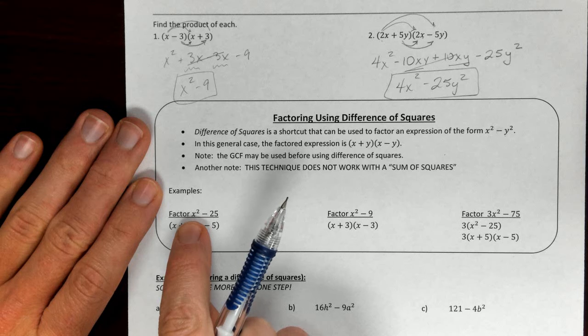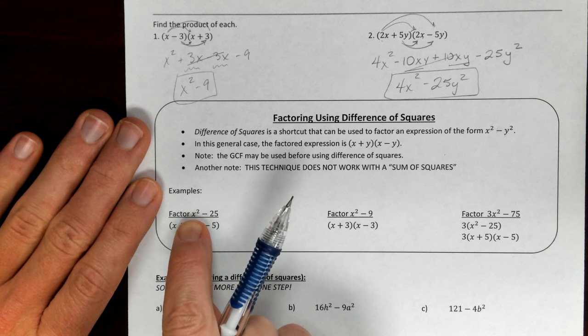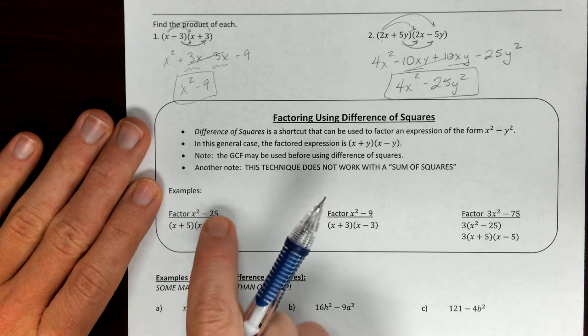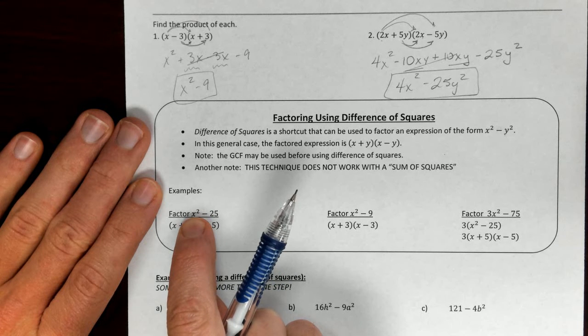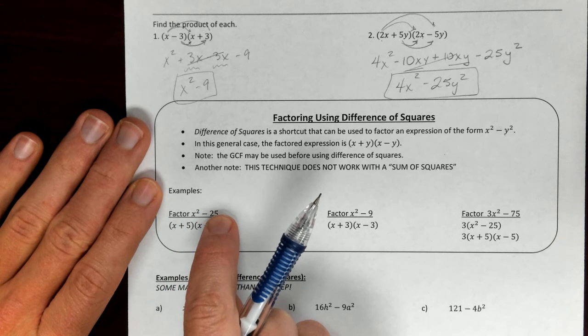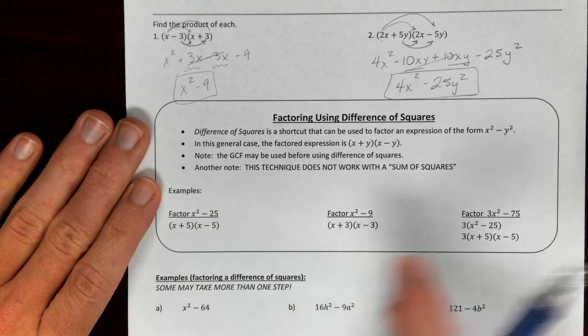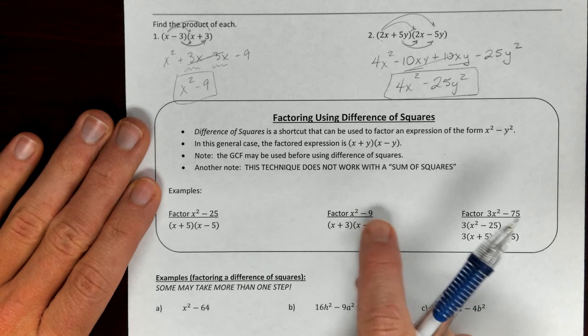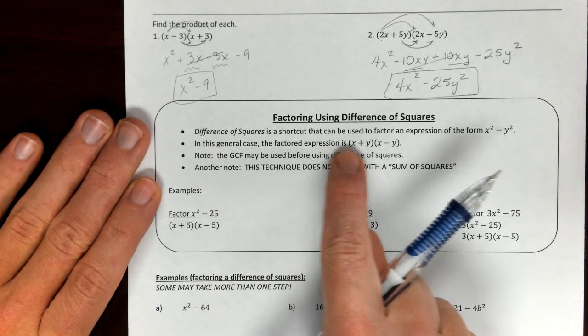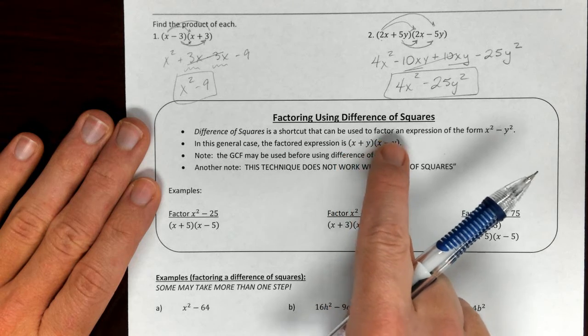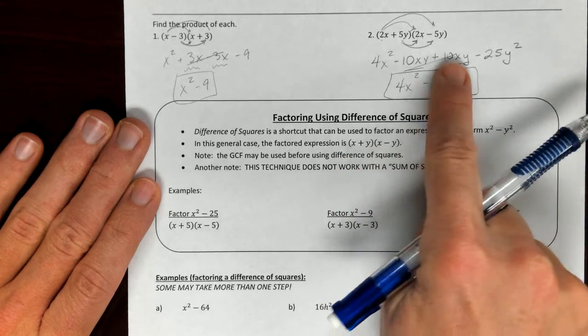In other words, the first term is a perfect square, and the second term is a perfect square. Right? So x times x is x squared, just like 5 times 5 is 25. X times x is x squared, just like 3 times 3 is 9. So in general, the factored expression is going to be x plus y and x minus y, because once again, we want the middle terms to cancel out.